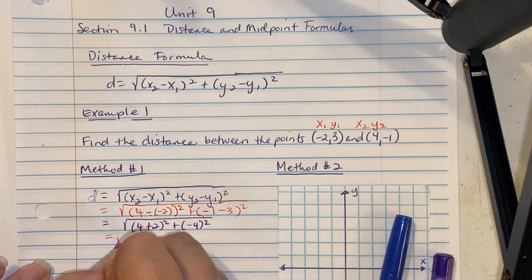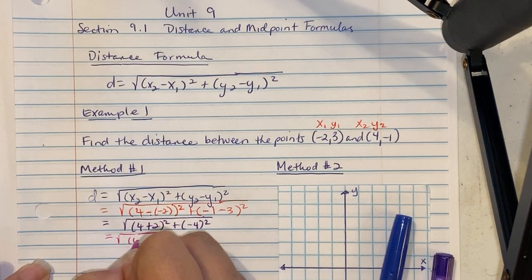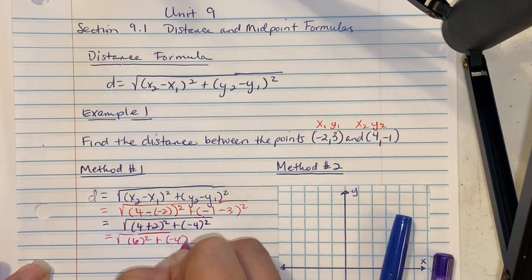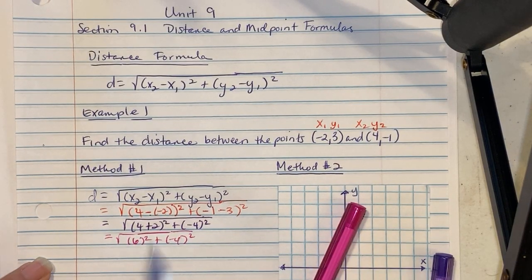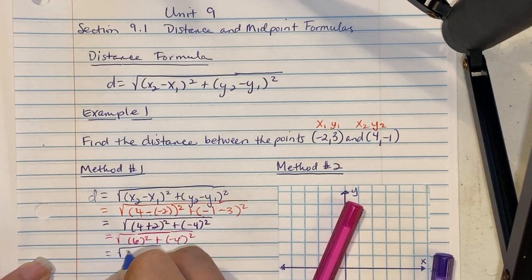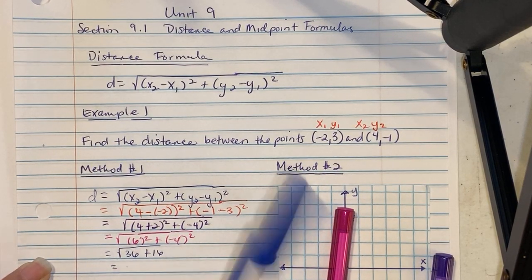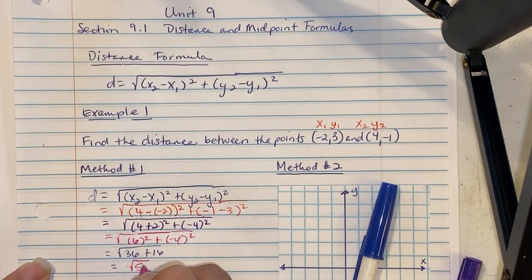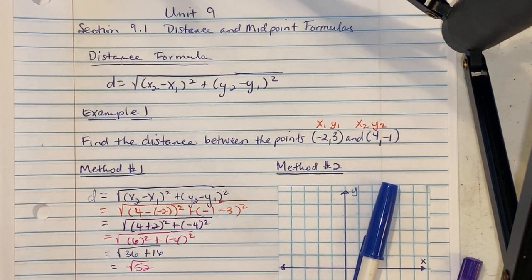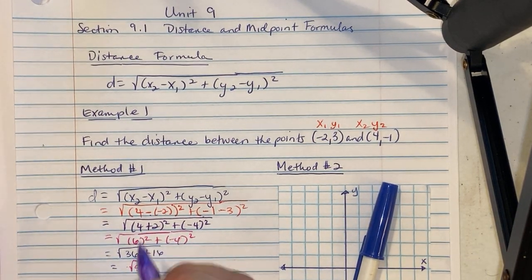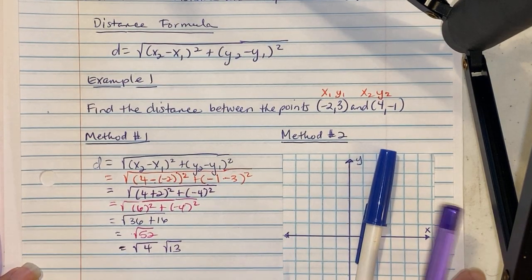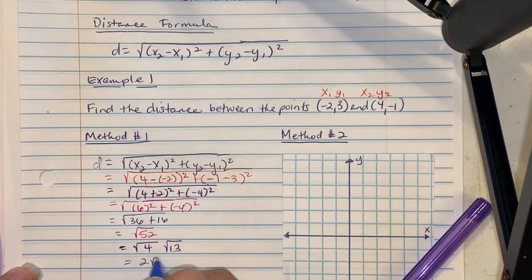Do the math and sign. So I'm getting 6 squared plus a -4 squared. I'm just doing step by step. Here we become 36 plus 16, which gives us the square root of 52. Now remember, 52, think of a deck of cards. A deck of cards is 4 suits with 13 cards in each suit. So when I take the square root of 4, I can simplify this to 2 square roots of 13, and that is my distance. That was method 1.